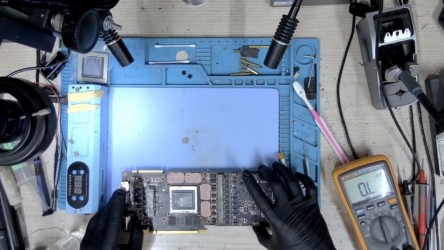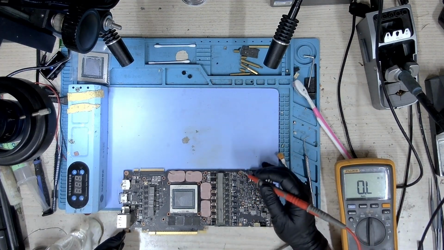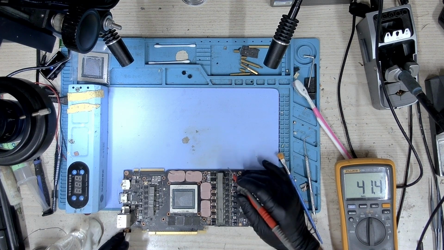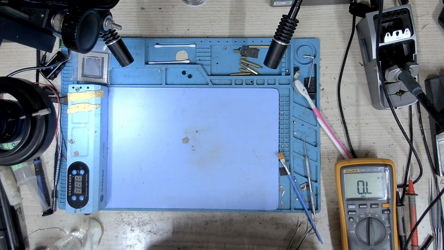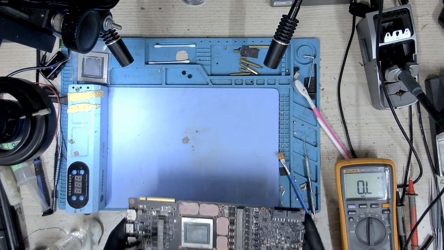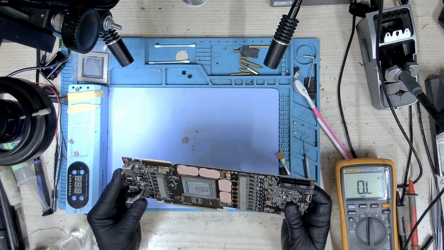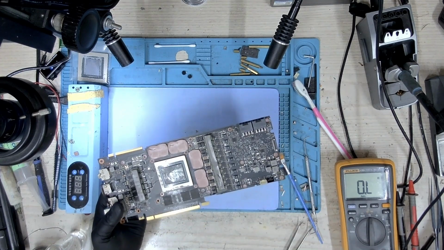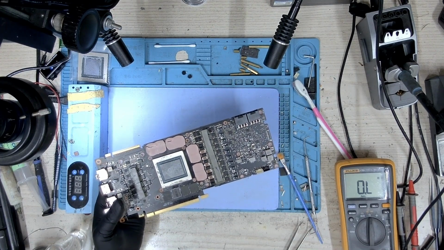Okay, so the card has cooled down a bit. Let's take some resistance. It's about 41. 41 is okay because the card is cold. I was expecting about 70 and above, but the resistance is still lower than my expectation. Let's put the card on the bench and see if there's any change. I'll just pause the video and I'll switch over to the other camera.